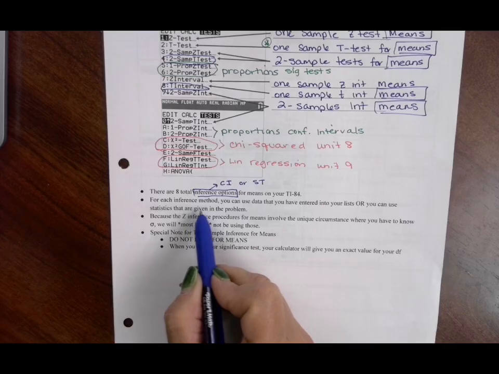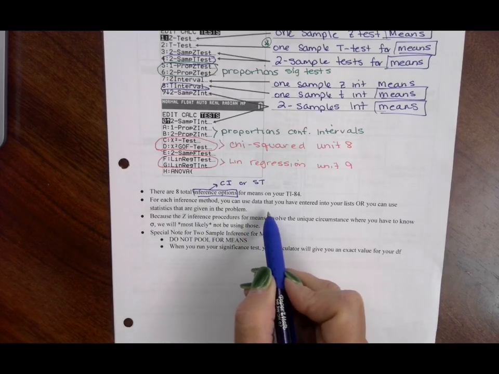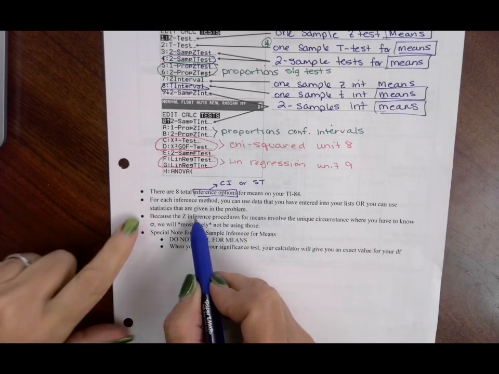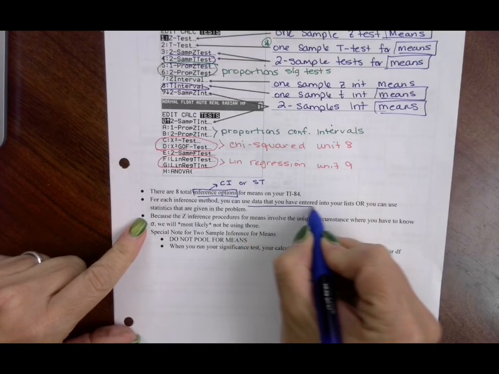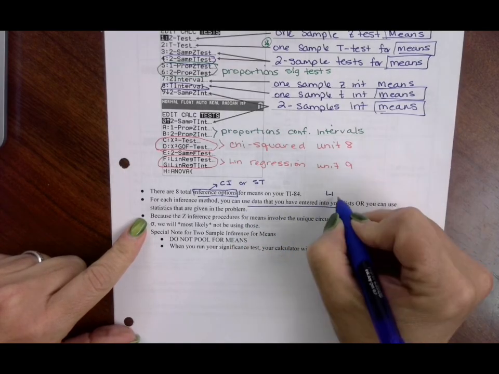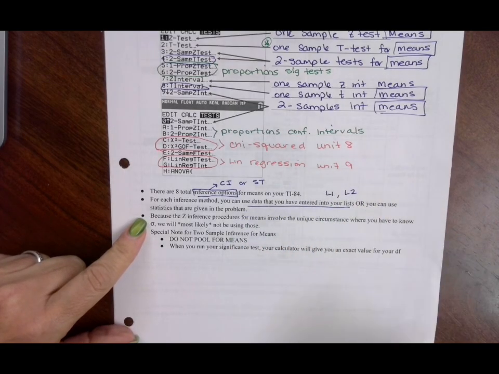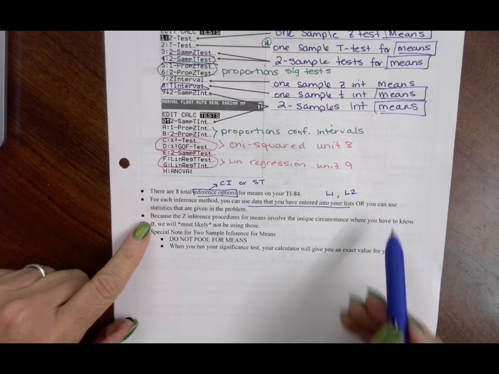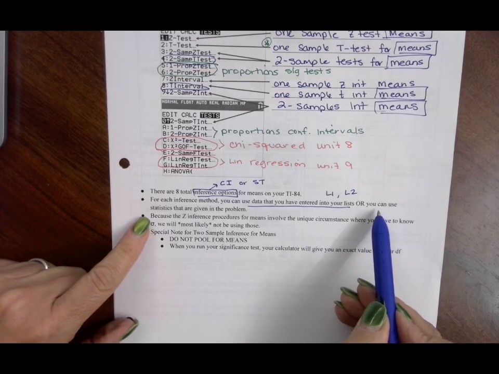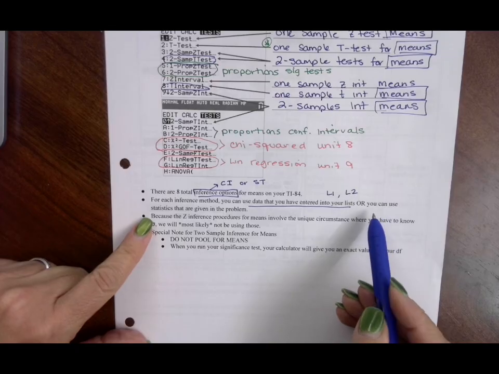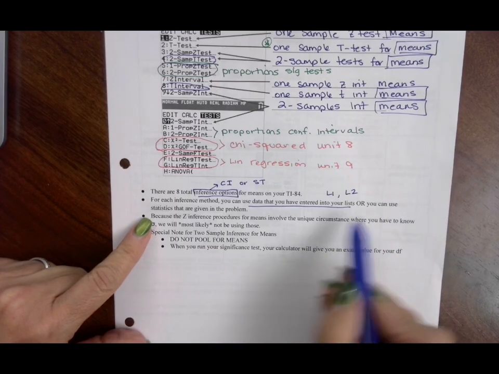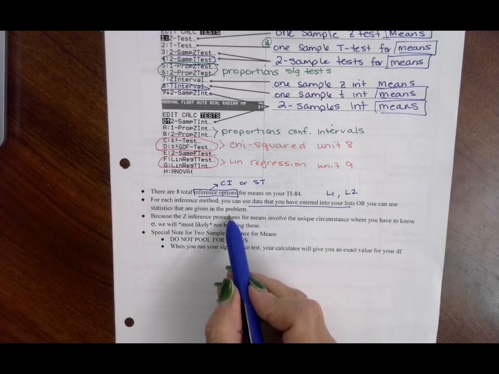For each inference method, you can use the data that you've entered into your list, or you can use the statistics that are given. So the data that you have entered into your list, this is where we put the data into L1 or L2. Okay? Or if it gives you the information that you need, like it gives you your proportion or your mean, you can just stick that in as a stat.